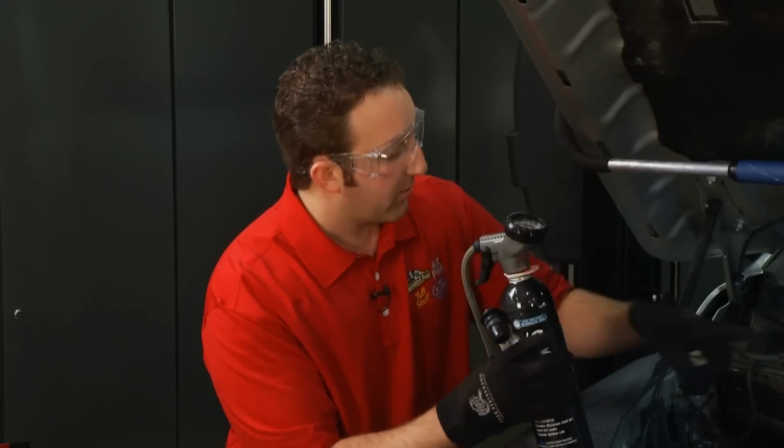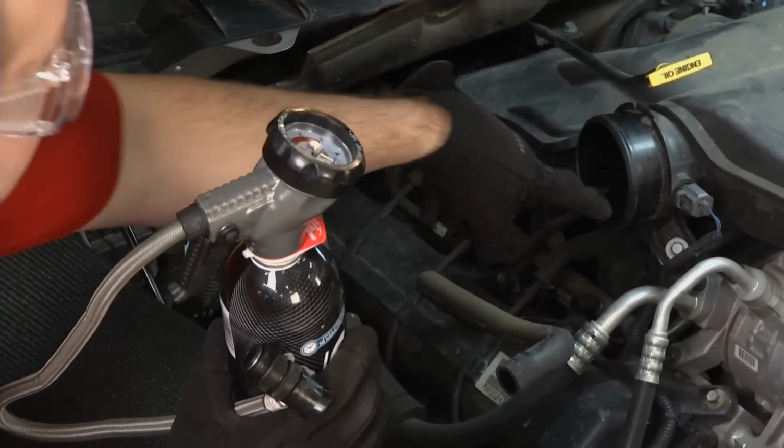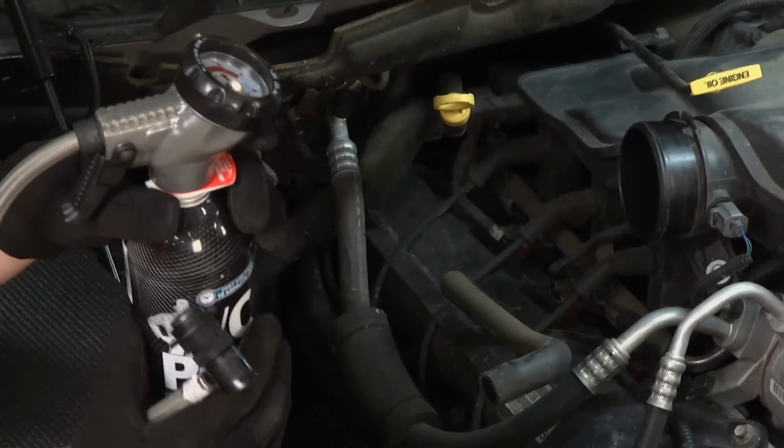What we're gonna wanna do is connect it to the low pressure port back there. Easiest way to find the low pressure port is to follow the larger diameter line from the compressor back. It will lead you right to it. So why don't you show them how to go ahead and hook it all up and let's see what it does.